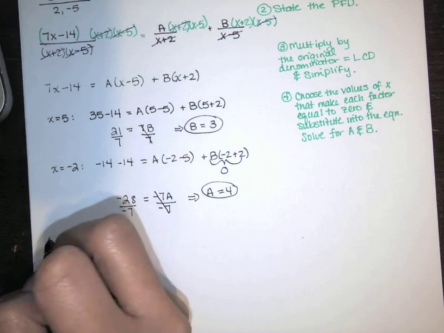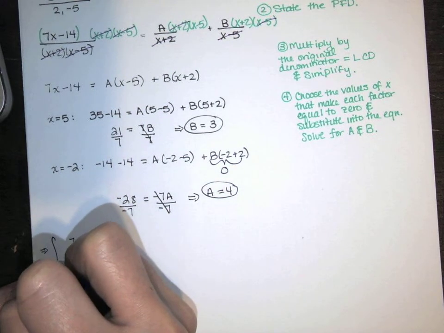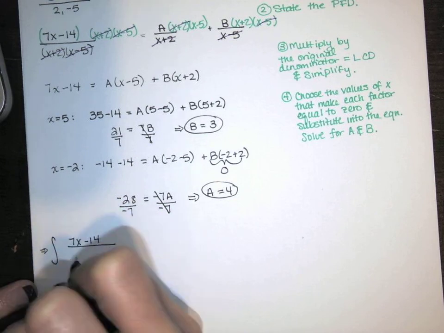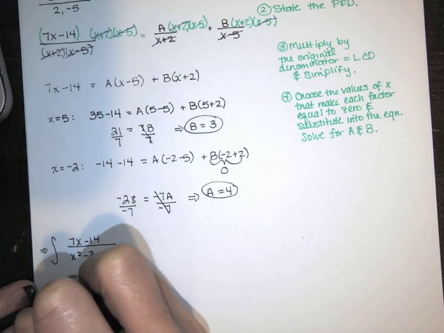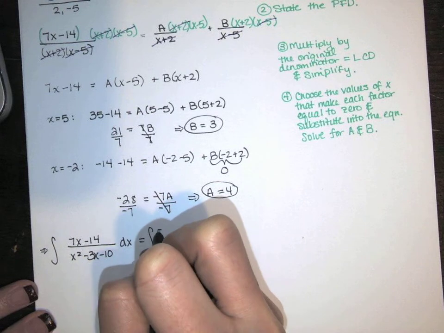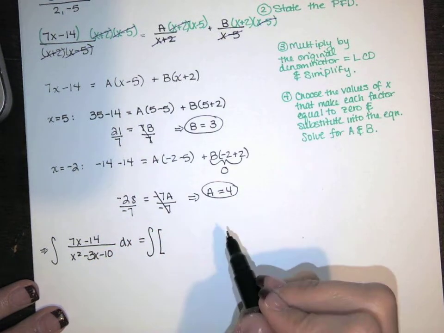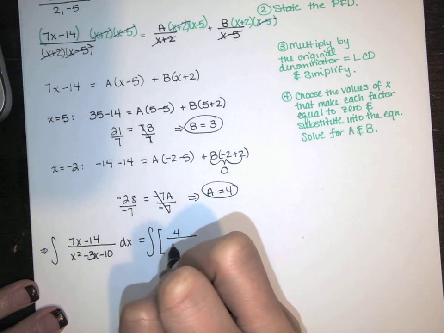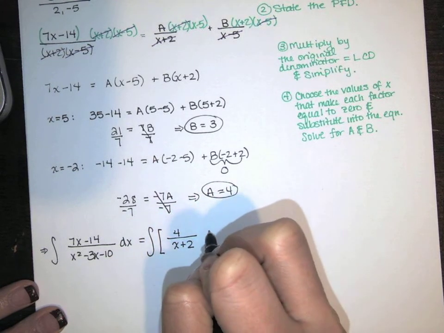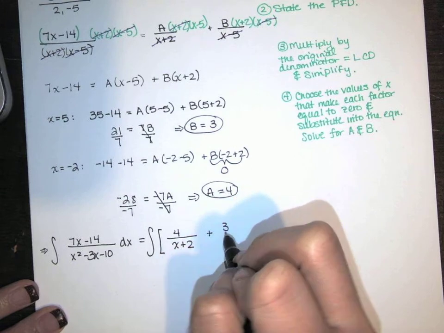So I'm going to substitute. So our original antiderivative is equal to this. It's a over x plus 2, and a is 4, so I substitute that in, plus b over x minus 5, and b is 3, so I substitute that in.